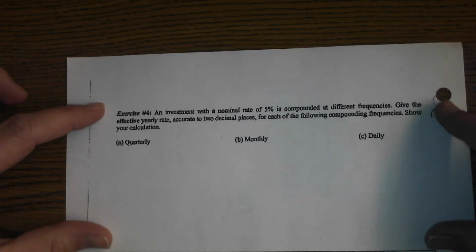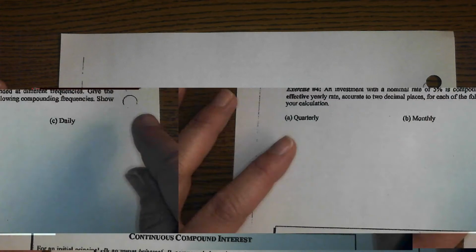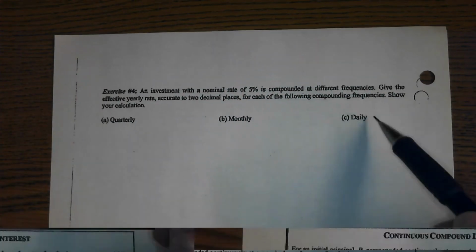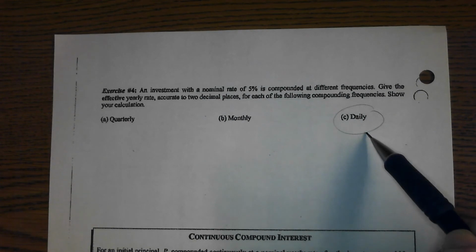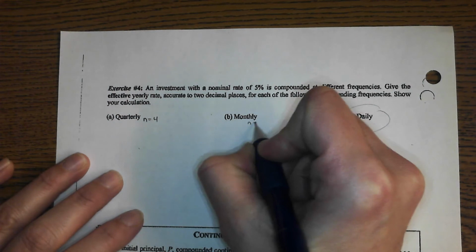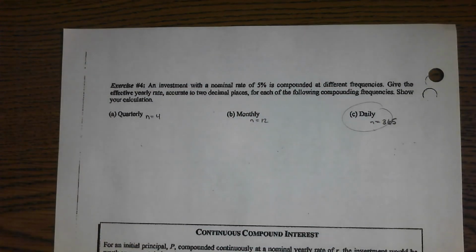This one's just going to explore the same information, but look at what happens quarterly, monthly, and daily. We kind of already talked about that. This is going to be the most beneficial because that's compounding. This is only 4 times, this is only 12 times, and this is 365 times. So that's going to give you the biggest final balance. So I'm going to skip that. We kind of already made the point about the more times you compound, the better.